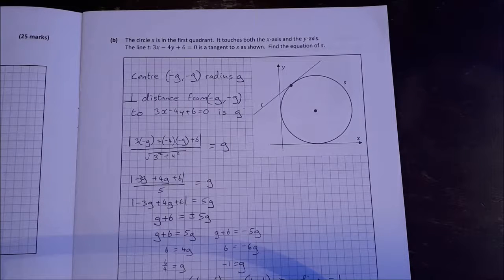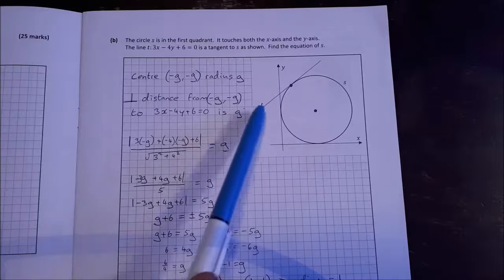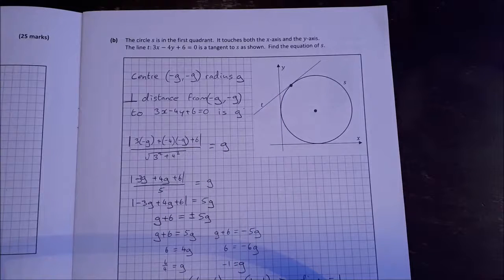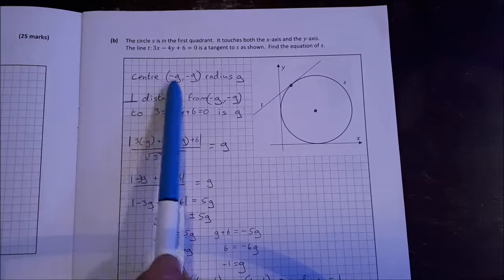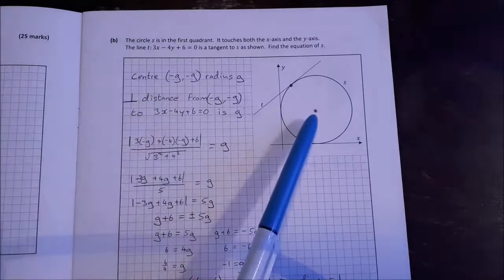Part B, the circle S is in the first quadrant. It touches both the x-axis and the y-axis. The line T, which is 3x minus 4y plus 6 equal to 0, is a tangent as shown. Find the equation of S. So the center is (minus g, minus g).